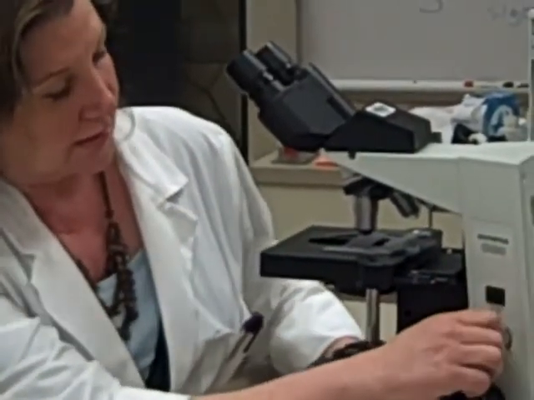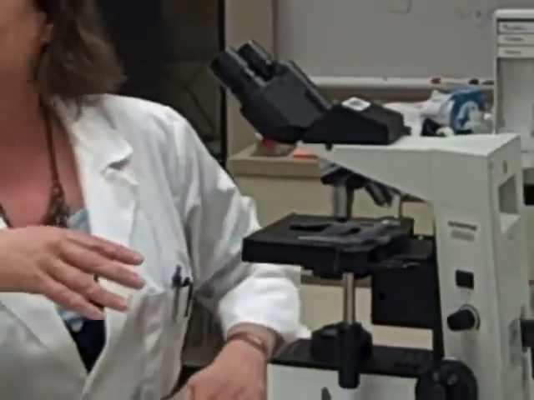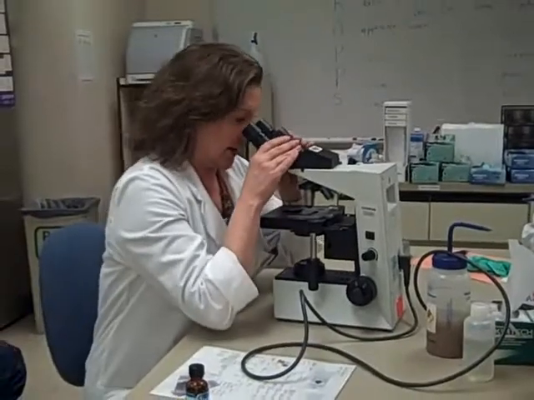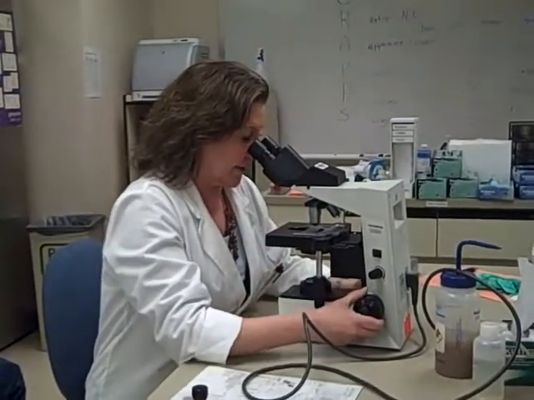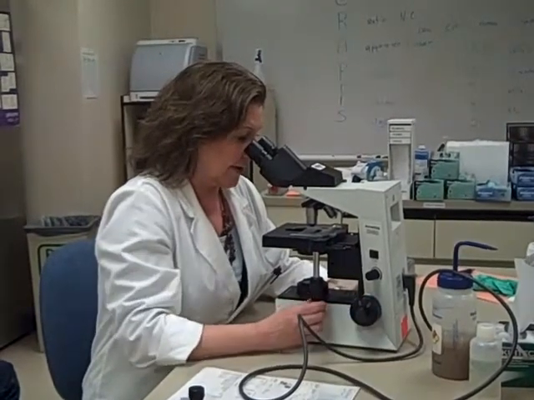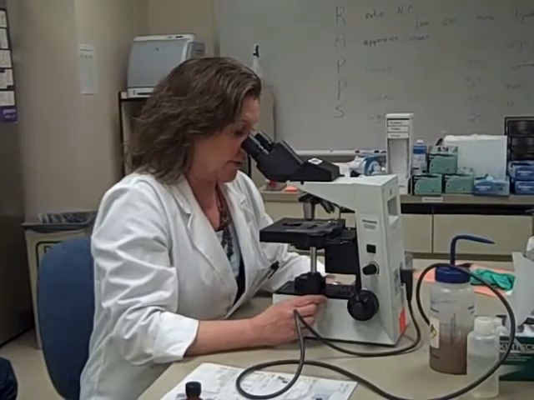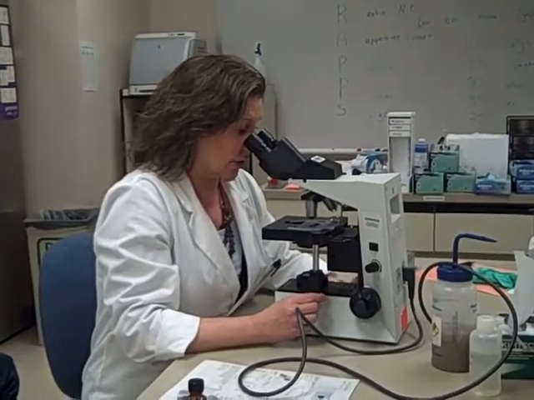We'll turn our light on. Don't burn your eyelids. Make sure it's not real strong. And bingo, I'm right in focus on my 10X. I'm going to scan around on my 10X, and I'm going to find a good area to start my differential. What's a good area to start your differential? Yeah, single monolayer, no overlapping.